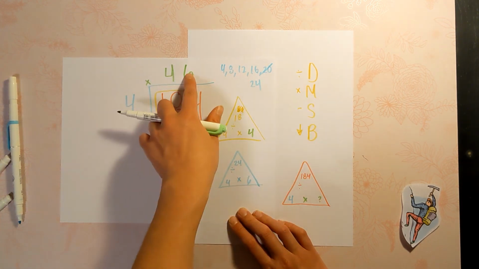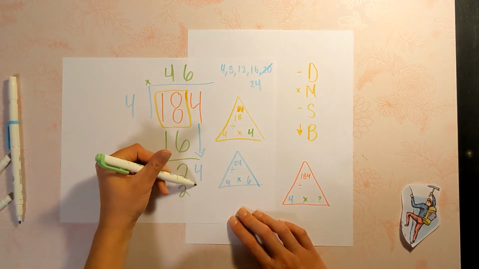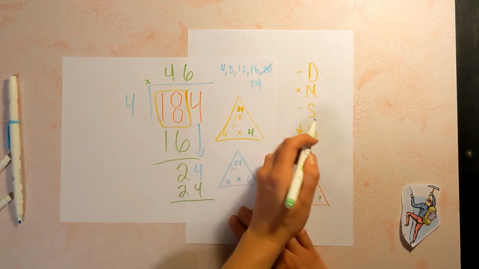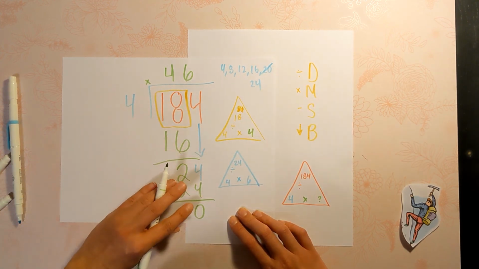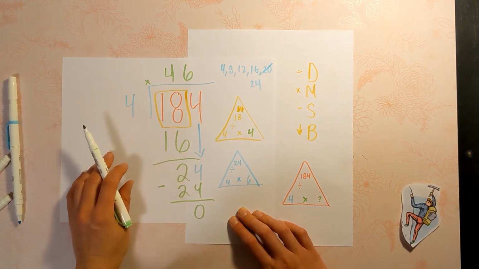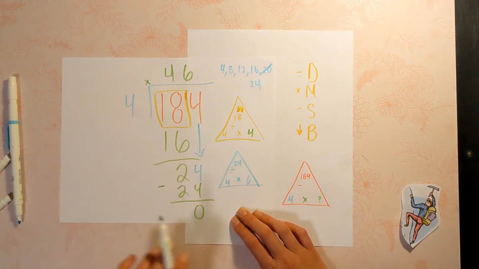Next step is to multiply. 6 times 4 equals 24. And now we're subtracting to see if there's a remainder, and there is not. If there was, then this would be our leftover, but it fit in perfectly, so we have no remainder. So our answer is 46.